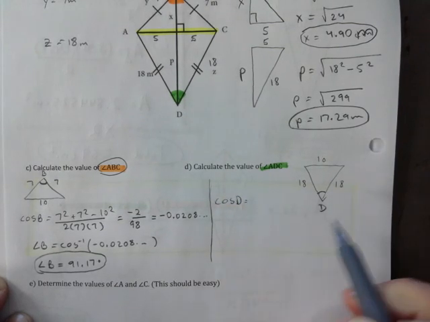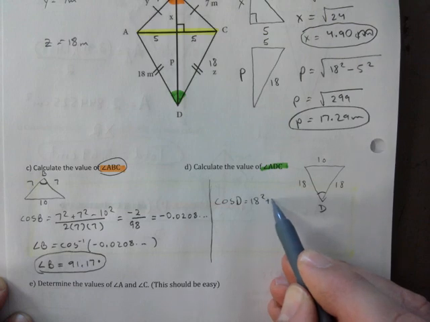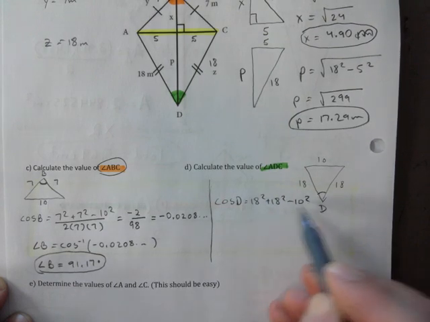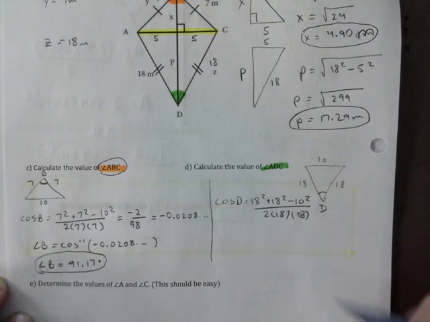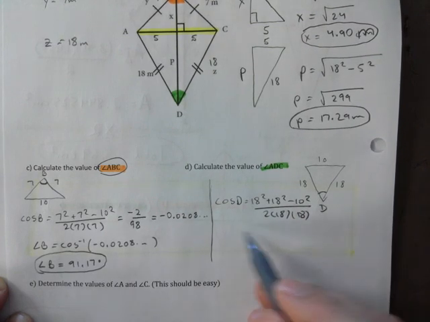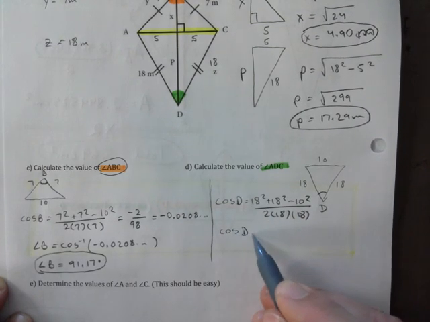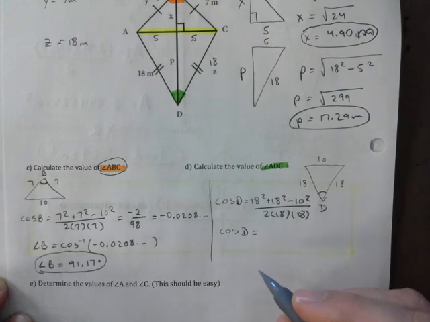Cosine of D is 18 squared plus 18 squared minus 10 squared over 2 times 18 times 18. Cosine of D, if I crunch the top, I get 548.